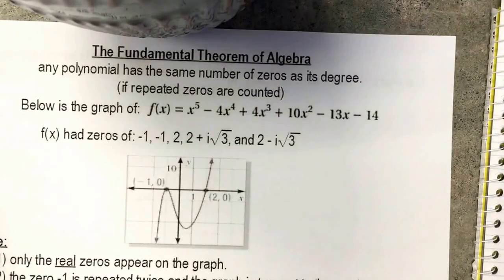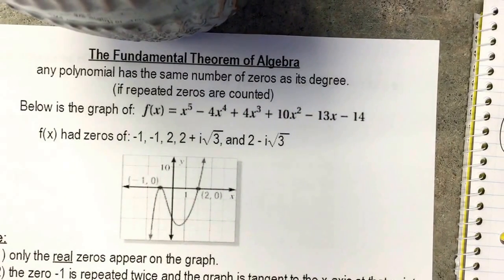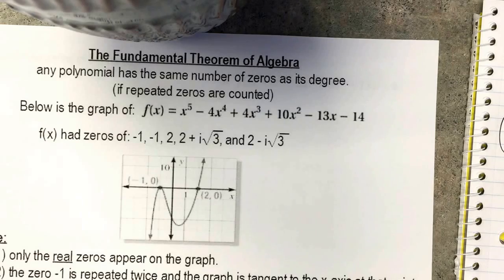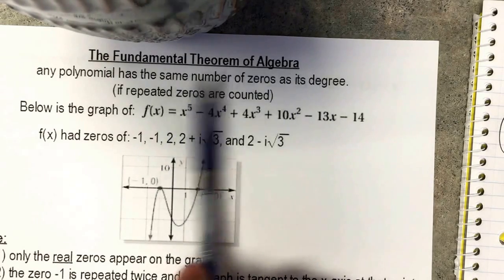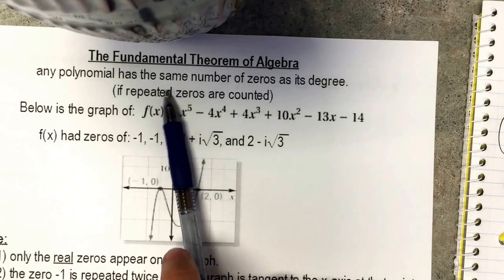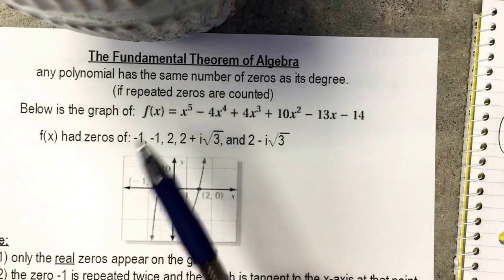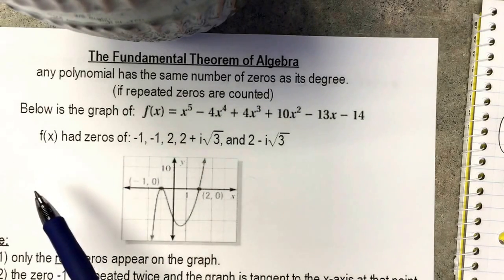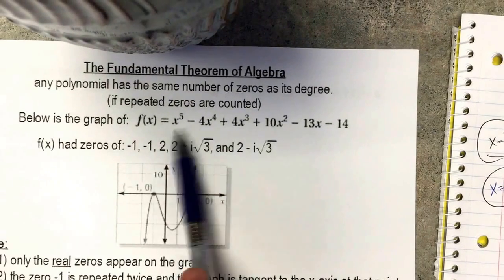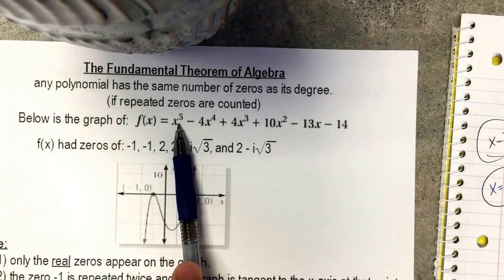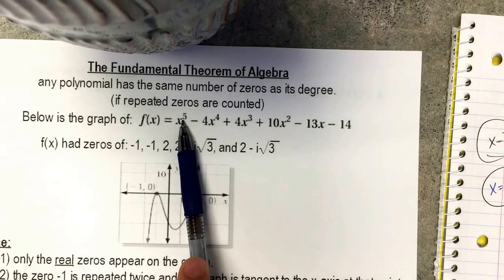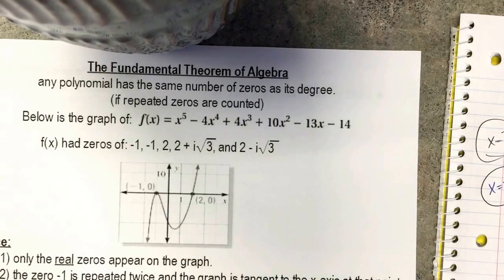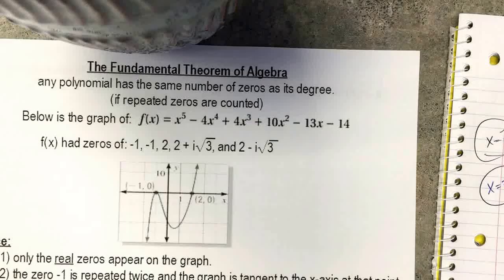So the next part of this is kind of the whole gist of the unit and this lesson. It's called the Fundamental Theorem of Algebra. All this is a fancy way of saying that the number of zeros directly corresponds with the degree of the polynomial. So in this particular polynomial, notice that I have a degree of 5, which means that it's going to have 5 zeros, and those zeros may be repetitive.